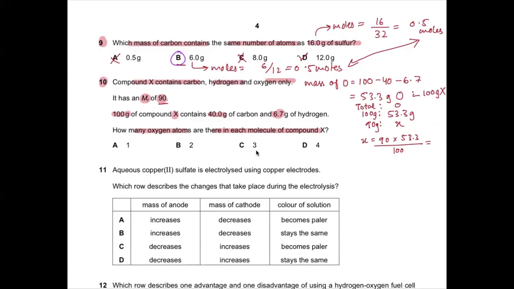Yes, 48. So 48 is the mass of oxygen in its MR, which is 90. So 48 divided by its AR will give me the number of oxygen atoms. The AR of oxygen is 16. So 48 divided by 16 is 3. So 3 is C. A, B, and D go wrong, and C is the correct answer.